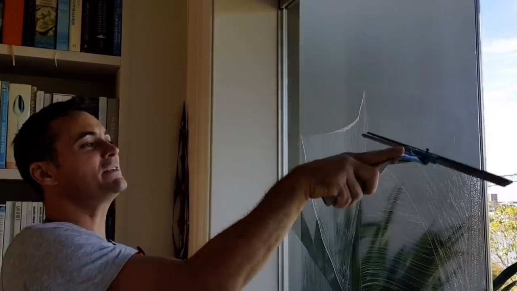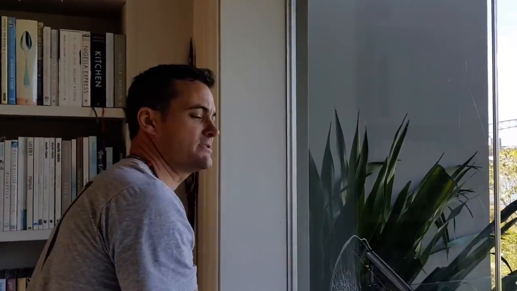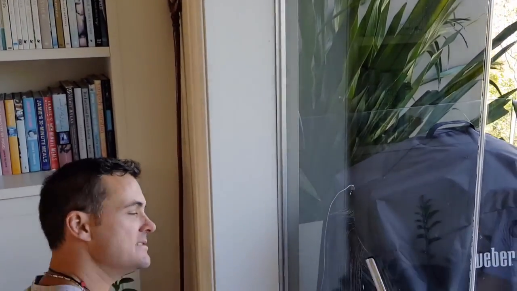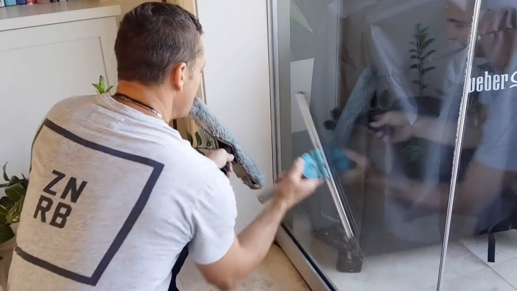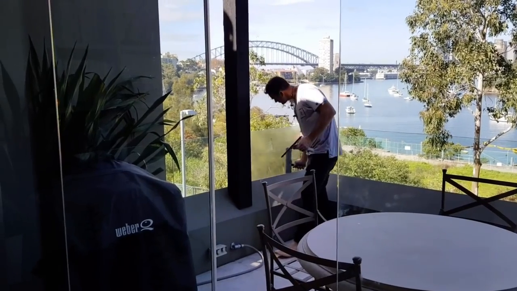Shouldn't take you more than a couple of minutes for both sides. And then you just wipe the frames out. Depends how dirty the frames are. A lot of people like to get their tracks cleaned out. That's another thing that we can do extra.